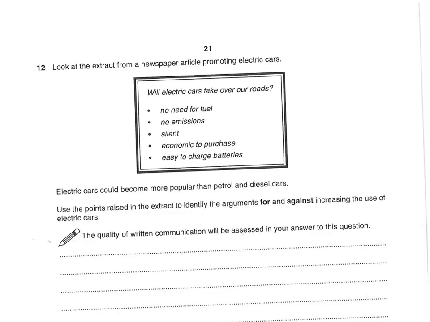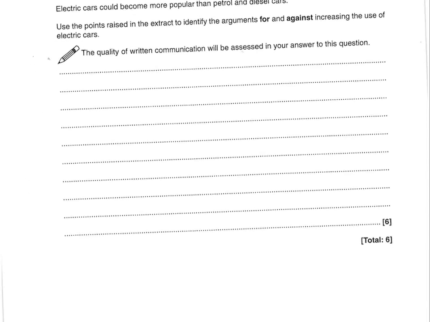This next question is the physics 6-mark question, so use the mark scheme to mark that yourself and use your teacher if you're unsure to check it for you.